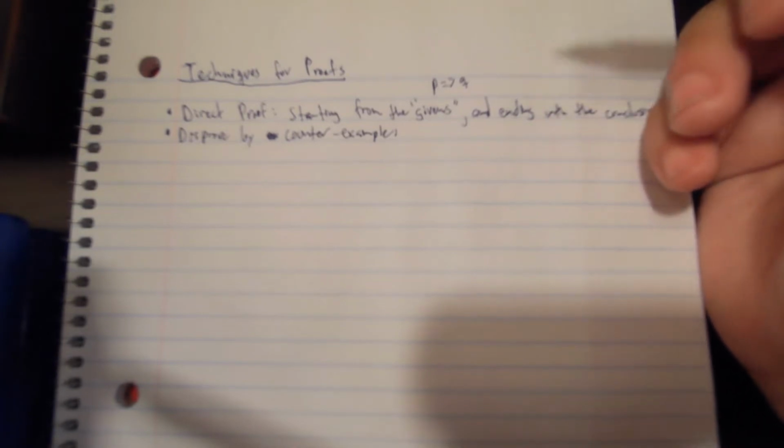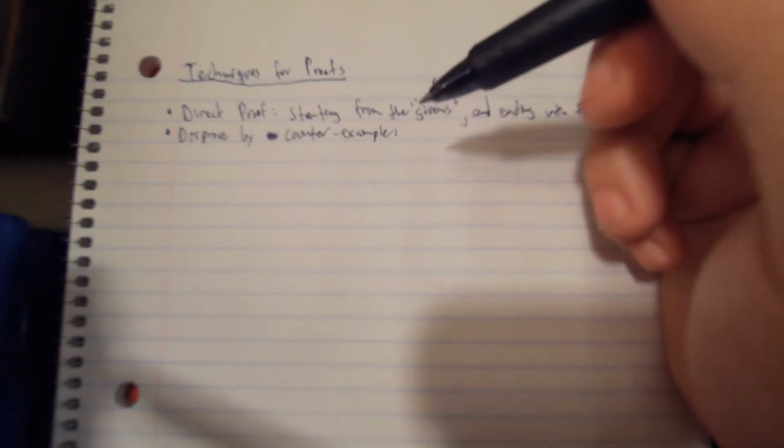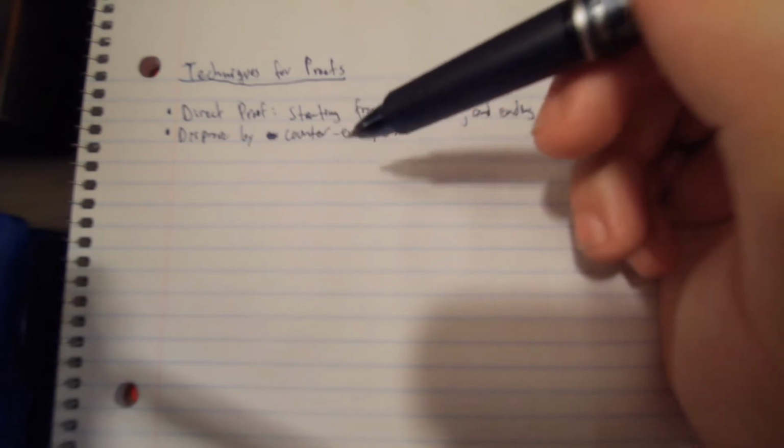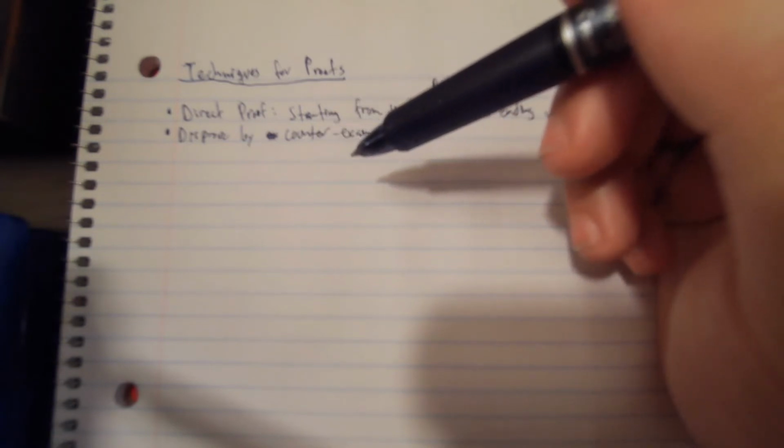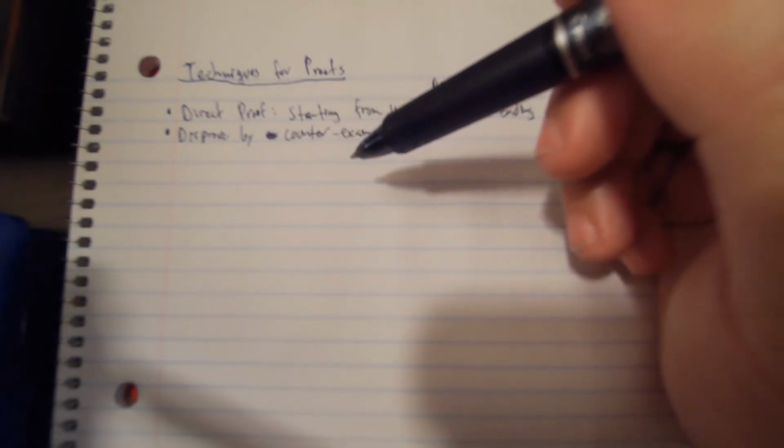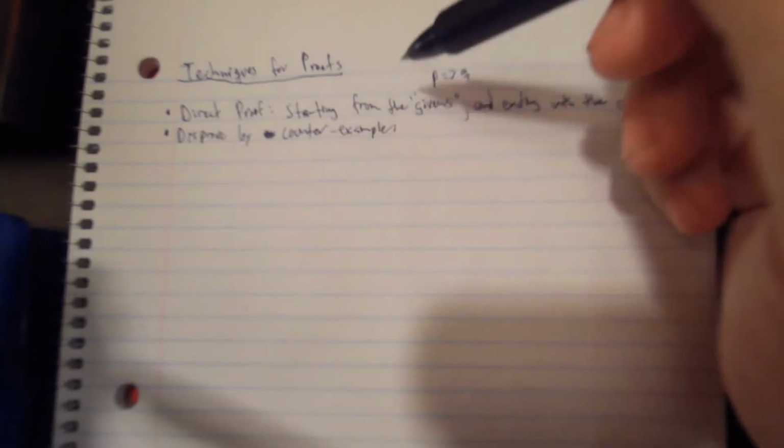But let's move on. I'm wasting so much time on this. Again, these are the two techniques that we've seen so far. Let me show you something that's new. This is like a crown jewel for mathematicians. Proof by contradiction.